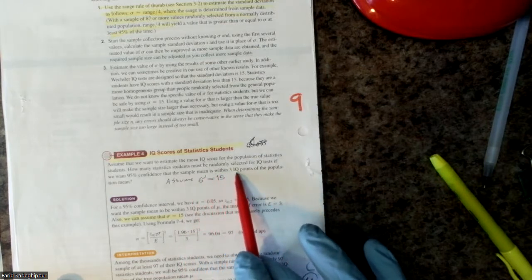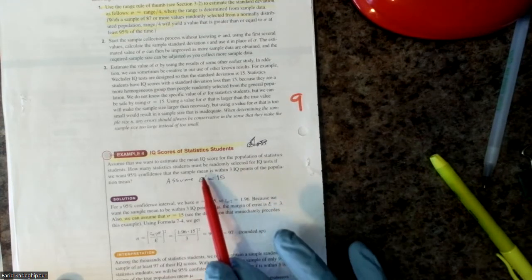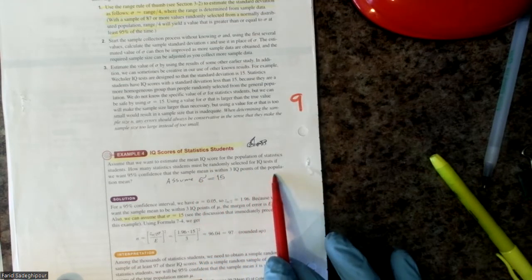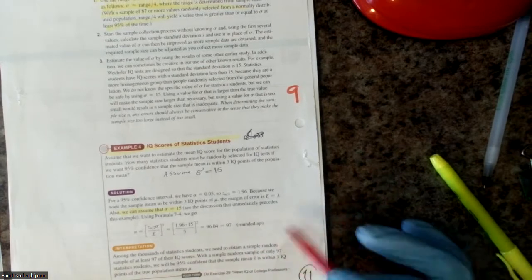Sample mean is within 3 IQ points of the population mean. This is your margin of error, 3. And standard deviation is 15. We assume sigma, the standard deviation of the population, is 15, so that would be 95 when you round it up.